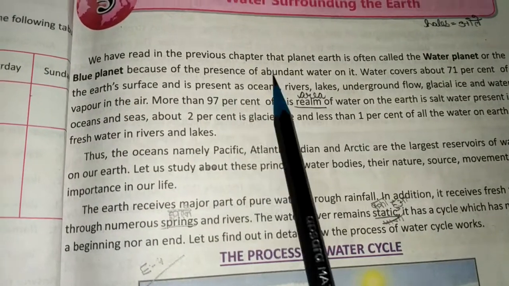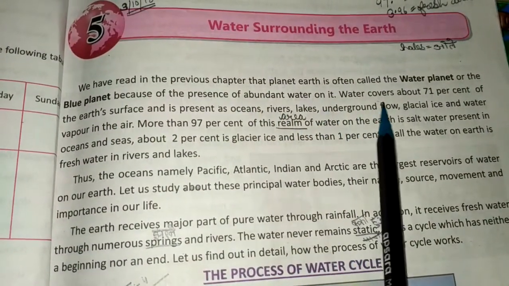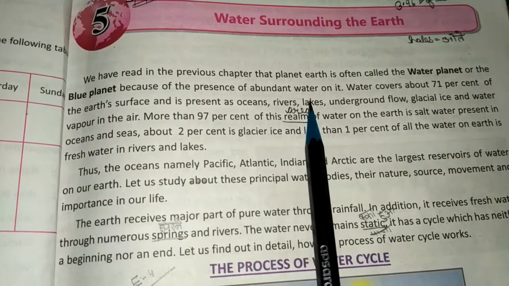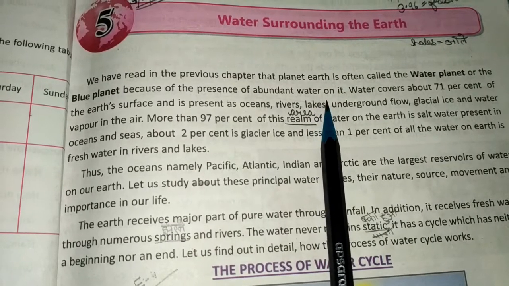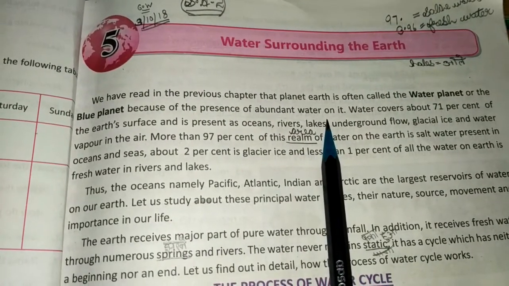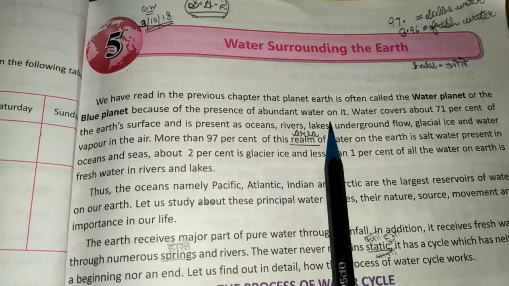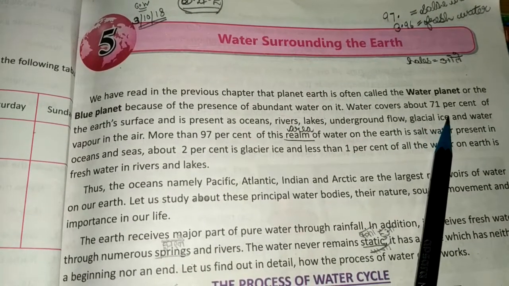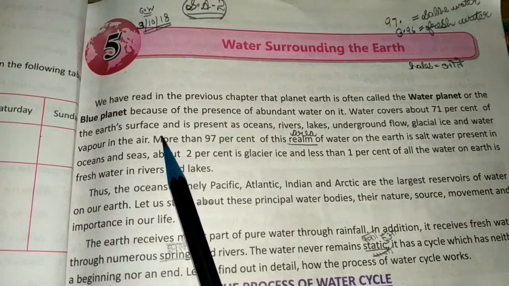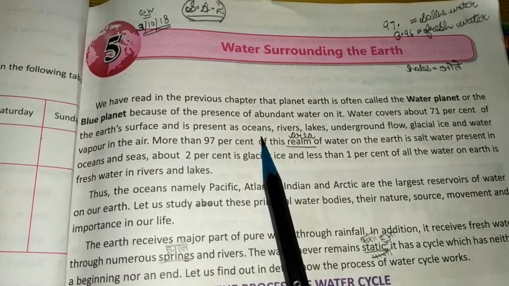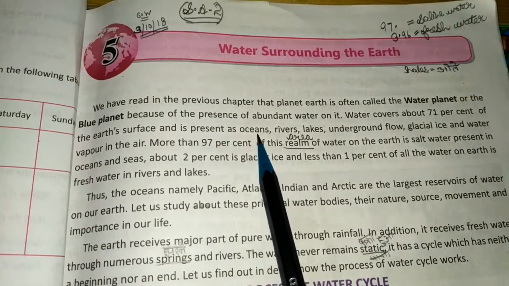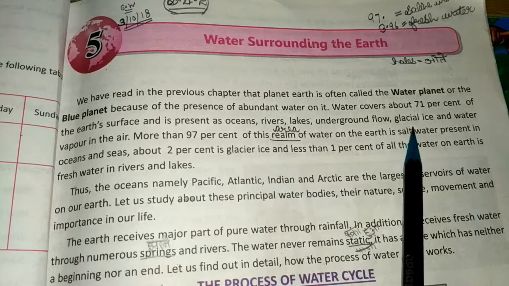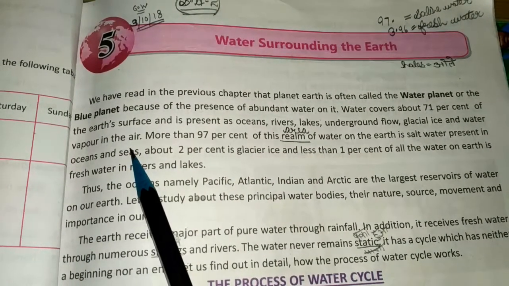We have read in the previous chapter that planet Earth is often called the water planet or the blue planet. Why? Just because of the abundance of water on the Earth's surface. Water covers around 71% of the Earth's surface. We have water in different forms: oceans, rivers, lakes, underground water, glacial ice, and water vapor in the air as well.